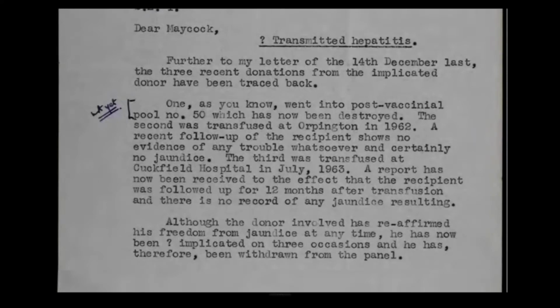And so here we have an example of a donor being identified as being problematic and the previous donations being followed through.